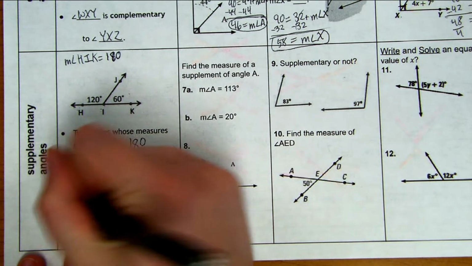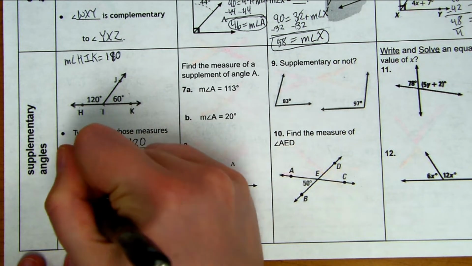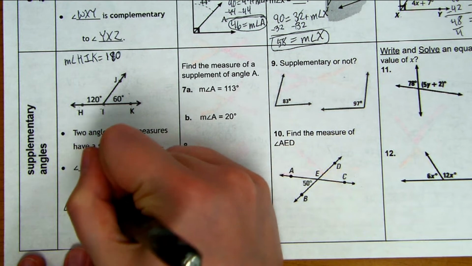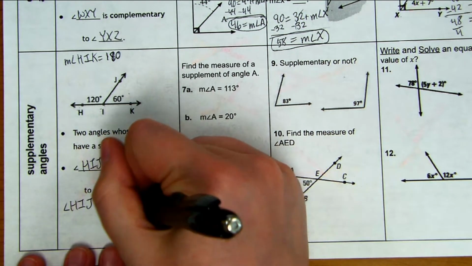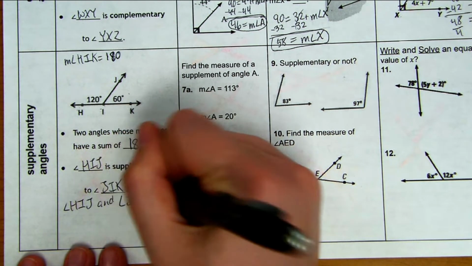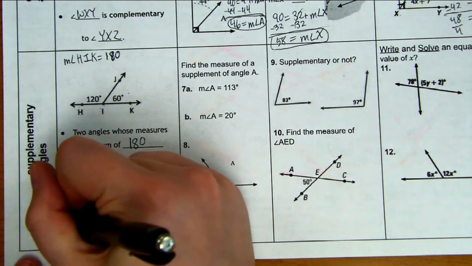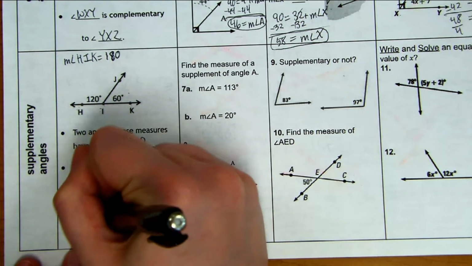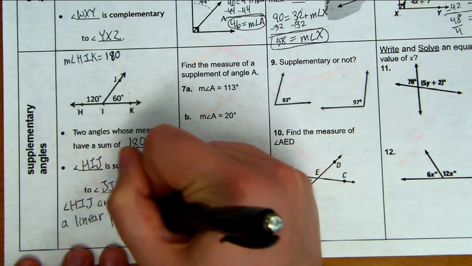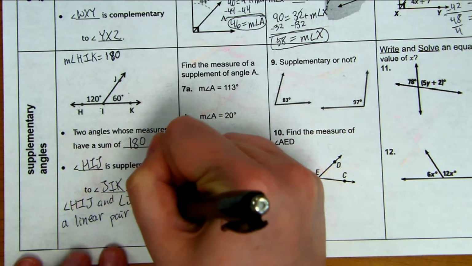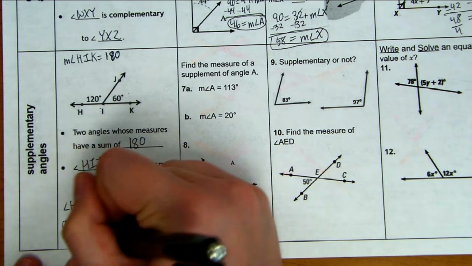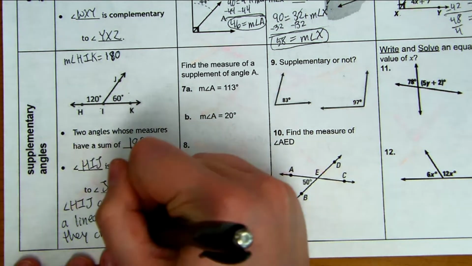So we can say angle HIJ and angle JIK are a linear pair because they create a straight line.